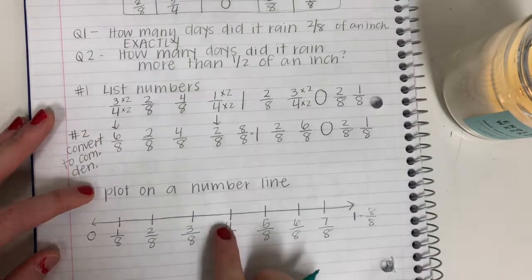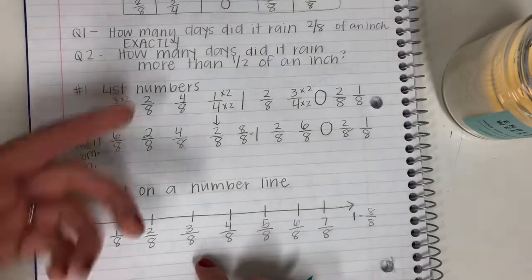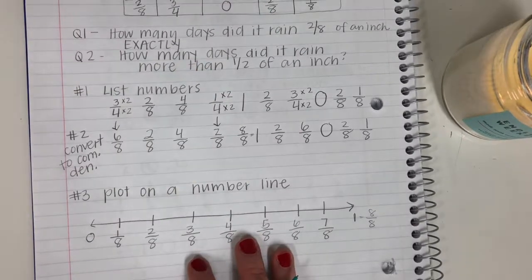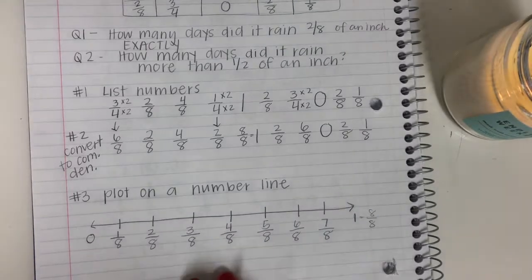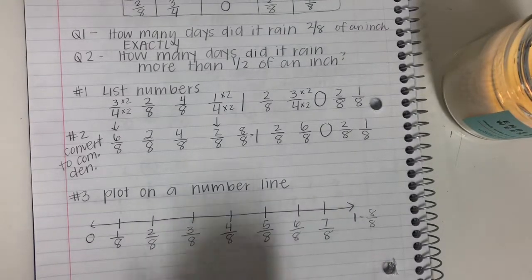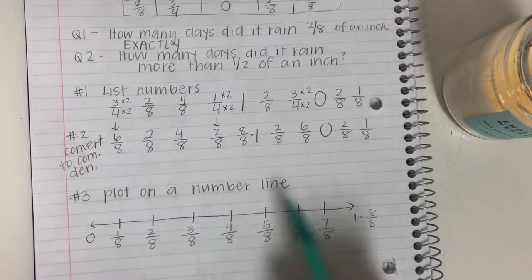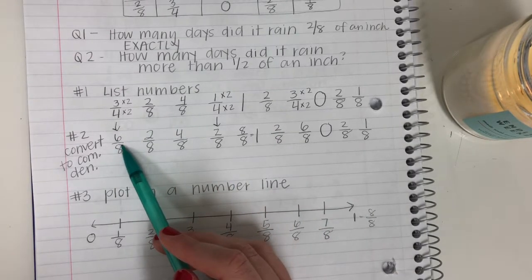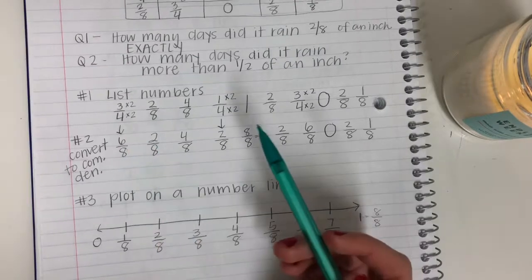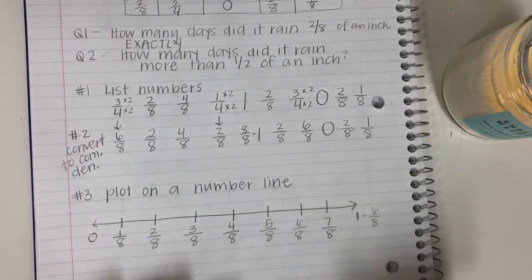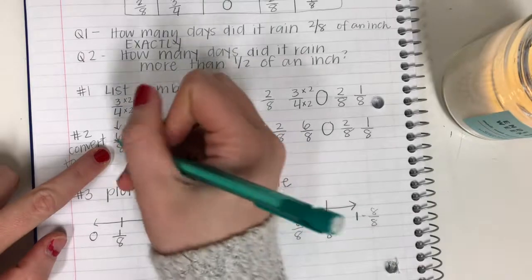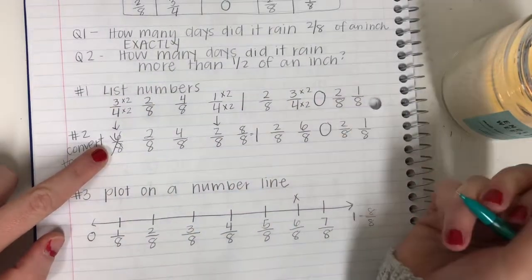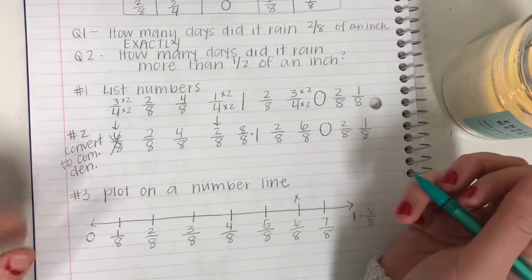Okay, now I need to plot my numbers to see how many days actually did it rain 2/8 and how many days did it rain more than half. I'm just going to start plotting them and then crossing them off so I know which ones I've used, because you don't want to repeat or forget about one. So I'm going to start over here, 6/8. Now I'm going to plot, and I'm going to put an X because we want to figure out days.